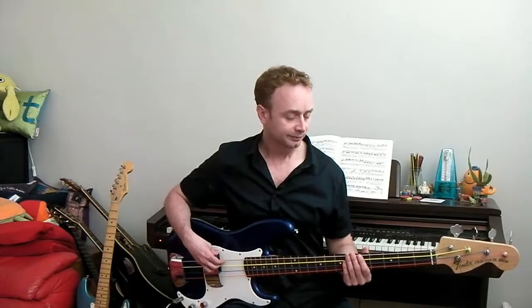So now we go on to the bass part. If you have a look on page 57, you can see that the bass is playing straight quavers all the way through. So 1 and 2 and 3 and so on, like this.